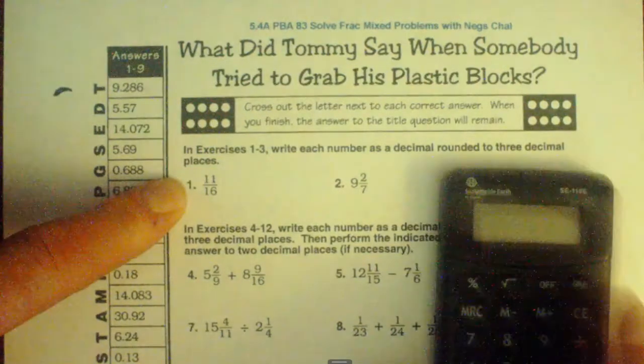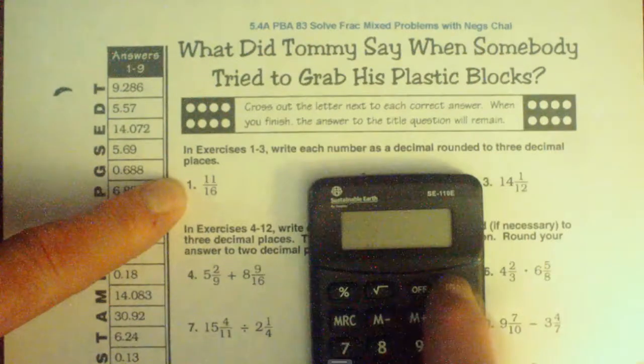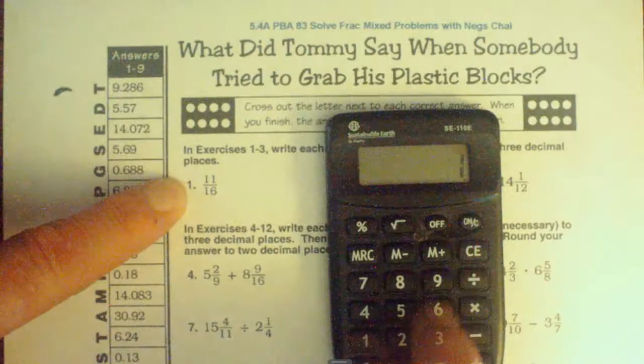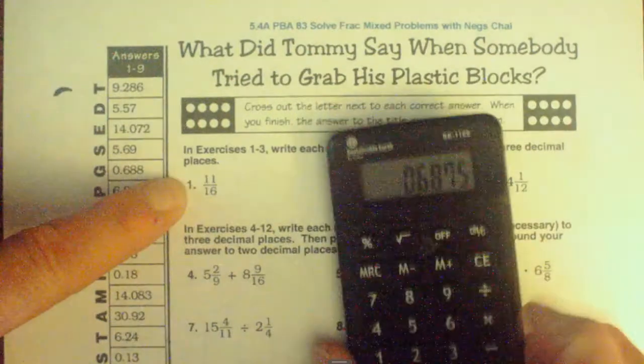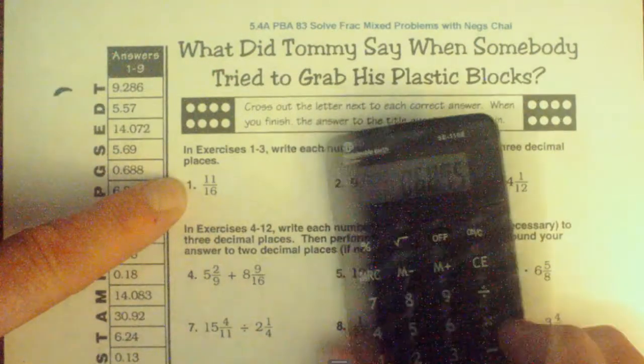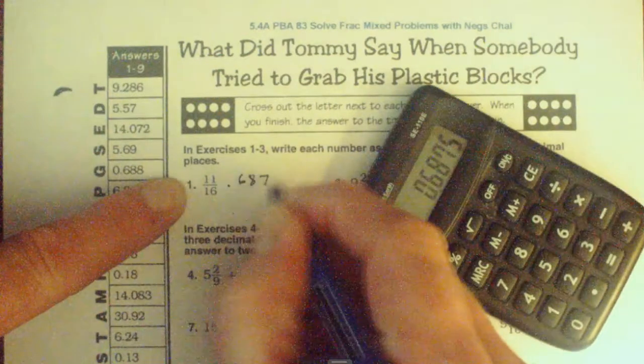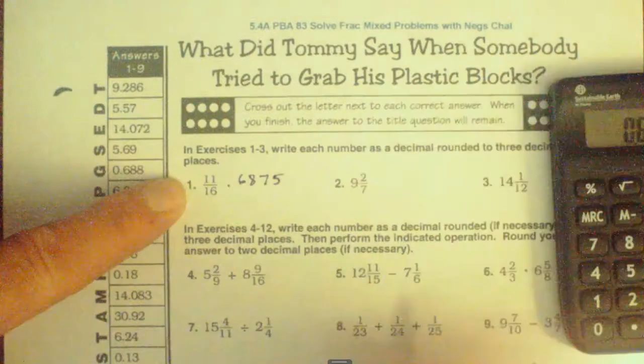So let's just do 11/16 here. So again, that's just 11 divided by 16 equals 0.6875. Now we're going to round it to 3 decimals.